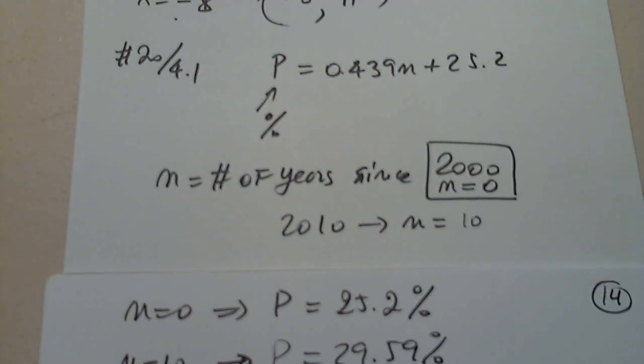According to the model, what percentage of the population will have a bachelor's degree in 2020? Fine, very easy, because now I go back to X, just put 20 in, and it's 33.98. Then you don't have to calculate anything by hand. 33.98%. So I'm going to enter 33.98%.